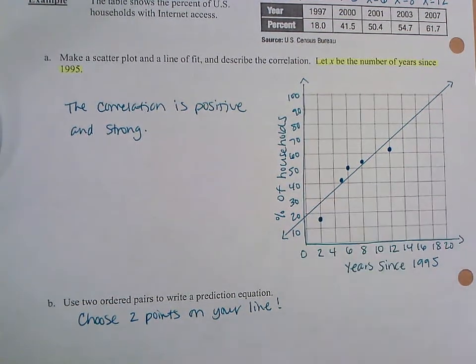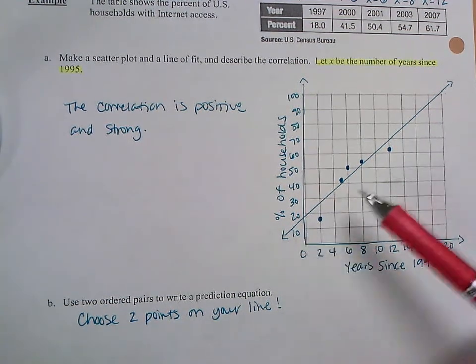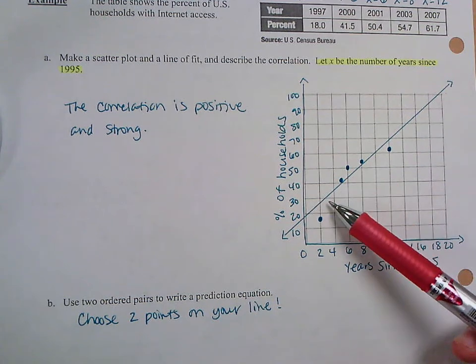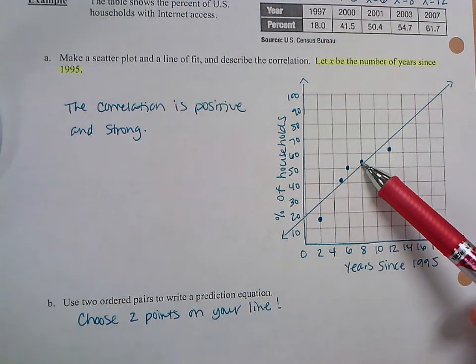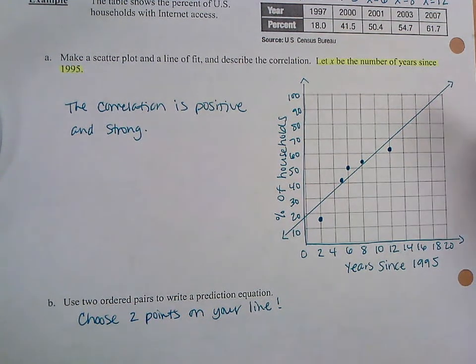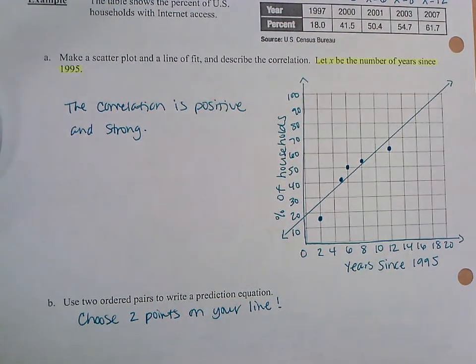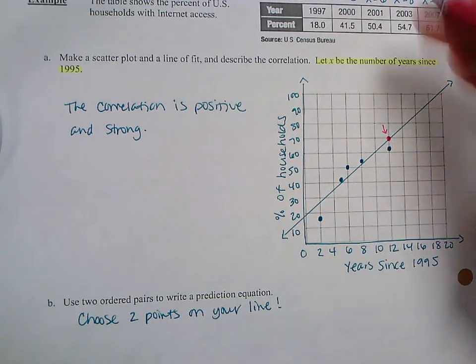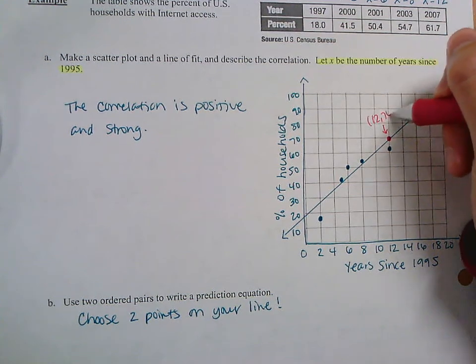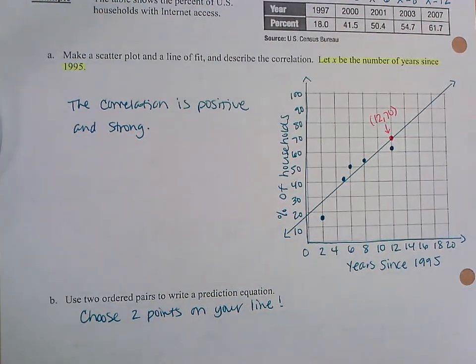My line, the way I drew it, and I kind of did this on purpose, it is in the middle, but the way I drew it doesn't really go through any of these. It's kind of close to touching these points, but I wouldn't consider it actually going through them. So I would look at this and say, the way I drew my line, and you can base this off of how you drew yours, my line appears to go through this point right here, which would be 12, 70. Okay, it's not in my table, but the way I drew my line is going through it.